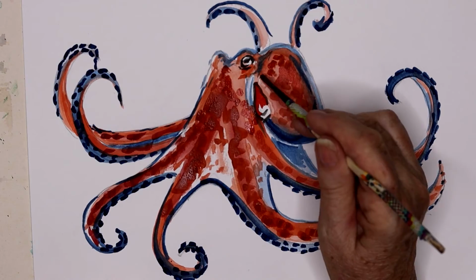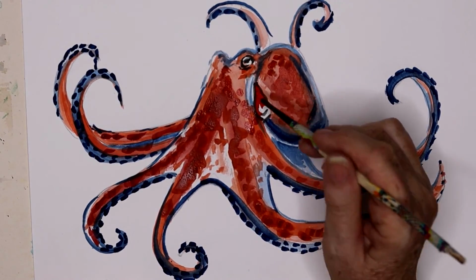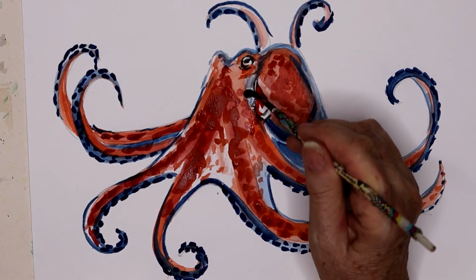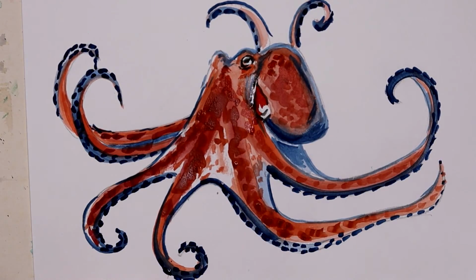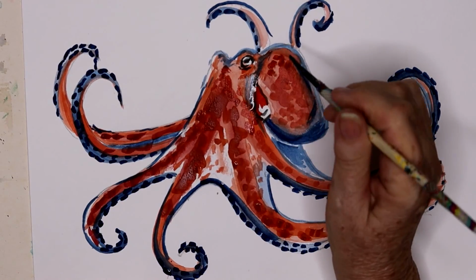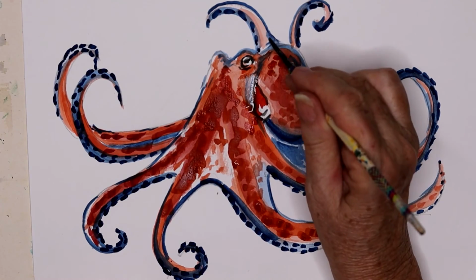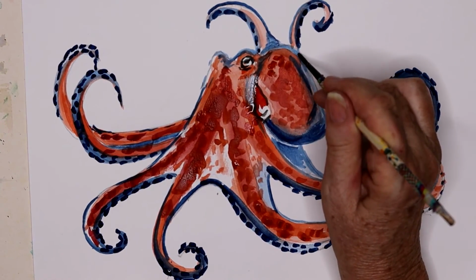There we go. And put a little bit of dark blue there just to define a little difference between the body and the head. It's a little bit of my washed out blue, just to give it a little more shadow there. Combining the back tentacle.